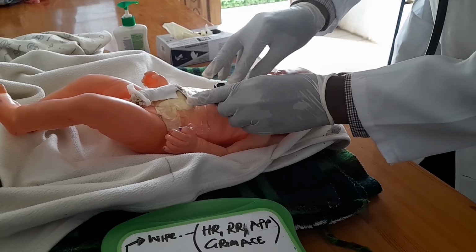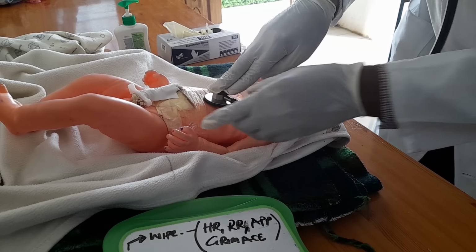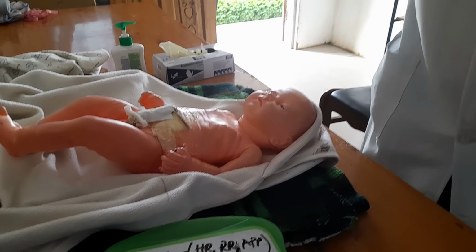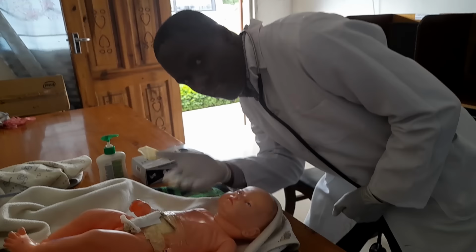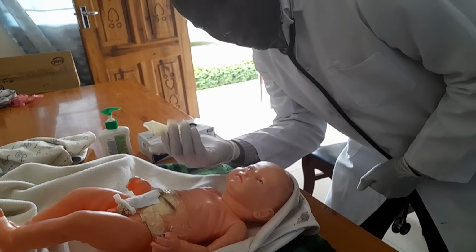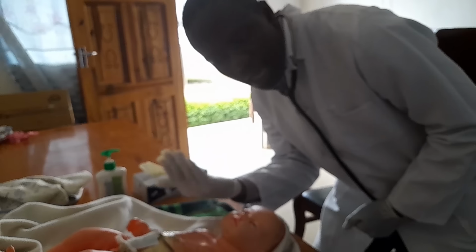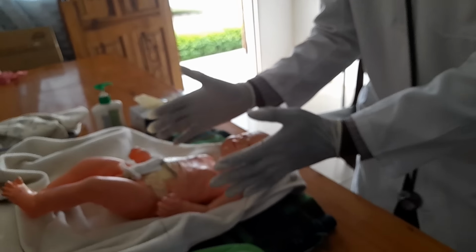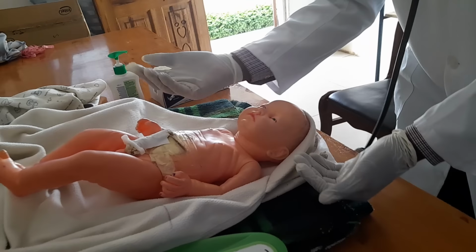So apical beat. When you put it there, you tell the examiner that heart rate is below 100, and then respirations you're going to check. You see the rise and fall of the chest. You tell the examiner respirations absent. Then appearance, since you're resuscitating, you say that the baby appears blue.